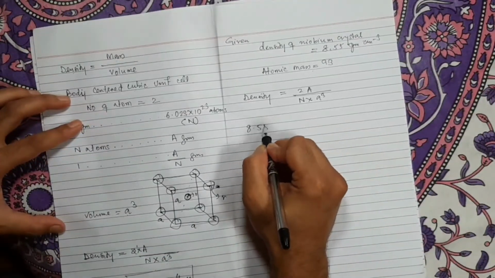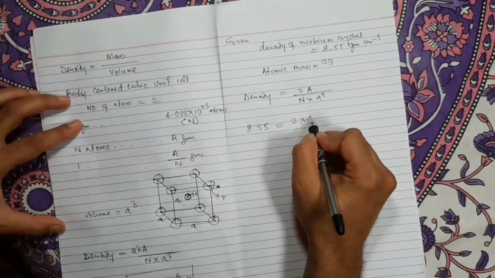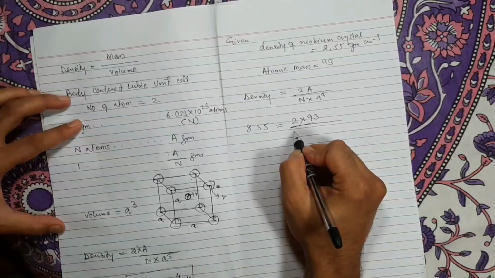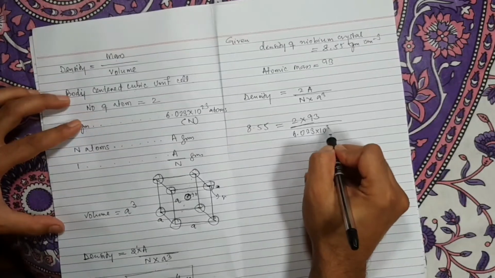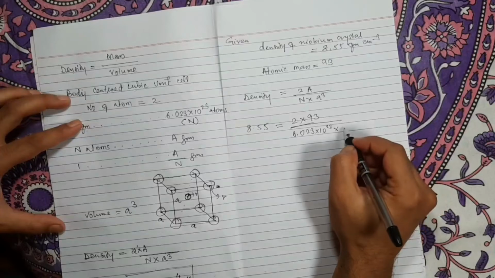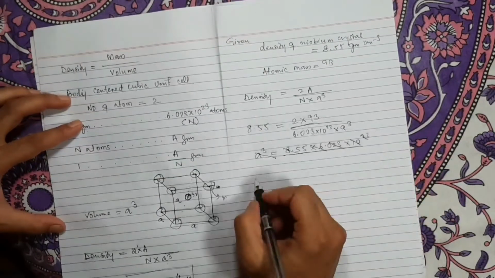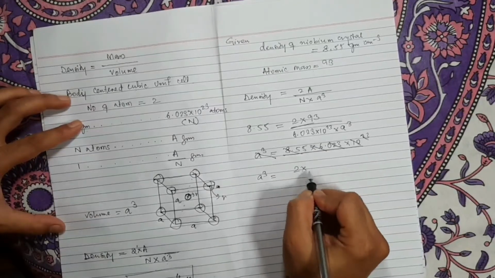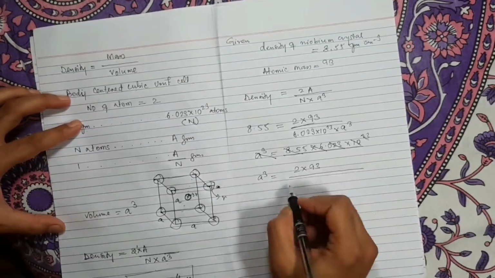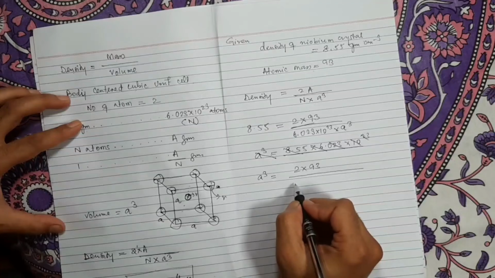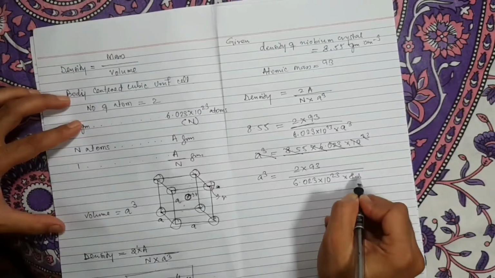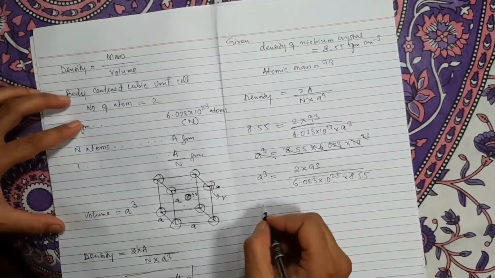It's 8.55 equals to 2 times, we know atomic mass is 93, and Avogadro's number is 6.023 into 10 to the power 23 into A cube. So this is the only thing which we don't know, A cube. It's A cube equals to 2 into 93 divided by 6.023 into 10 to the power 23 divided by 8.55. So I just took this side, and that is, yeah.